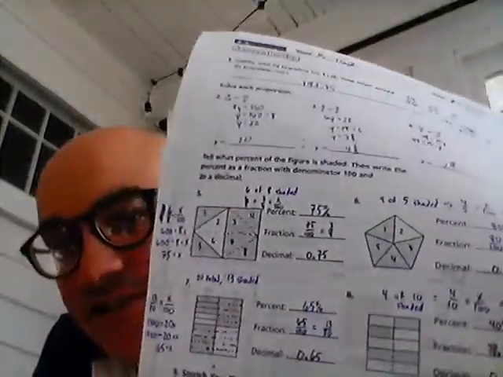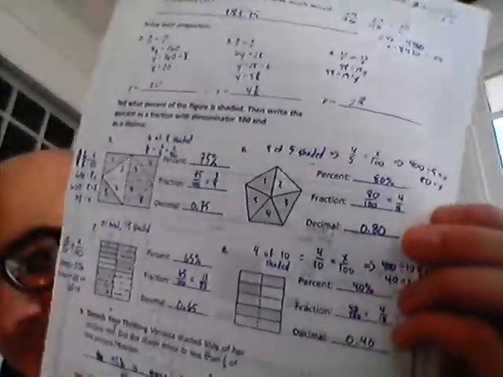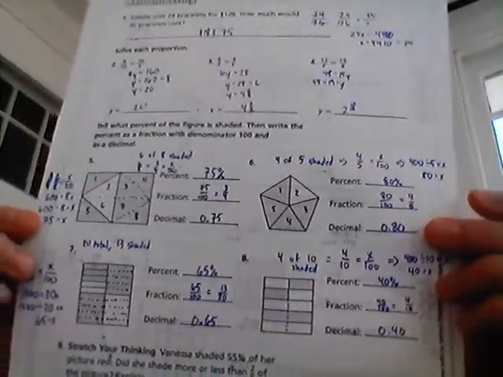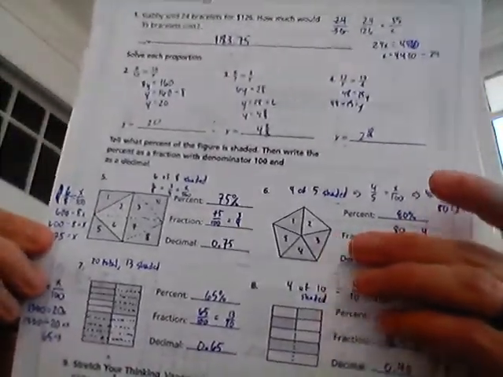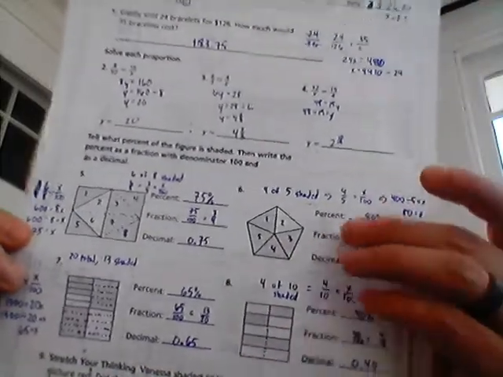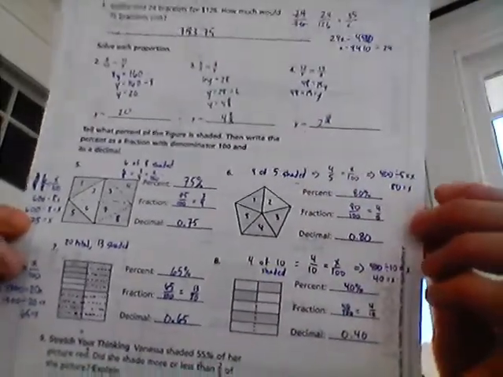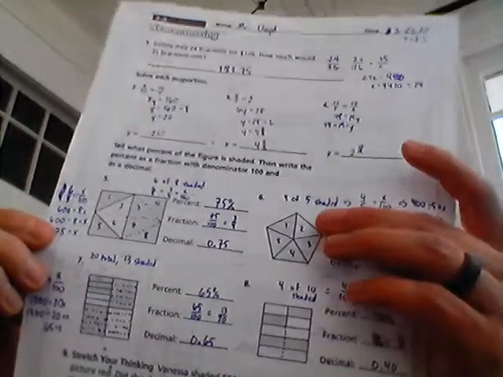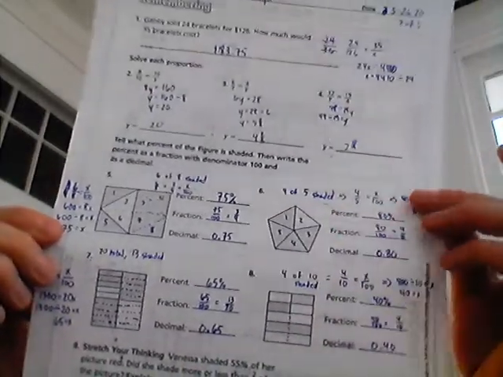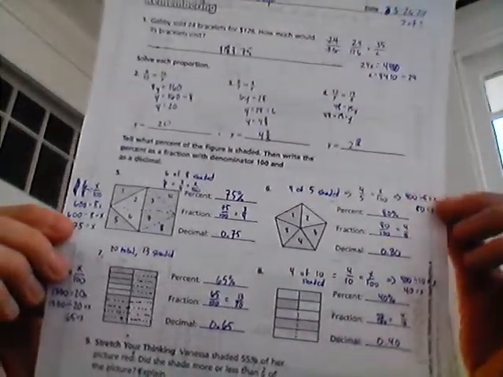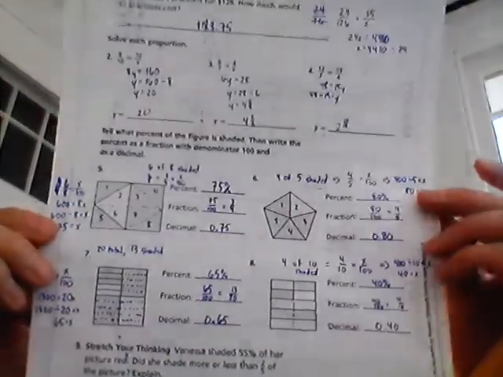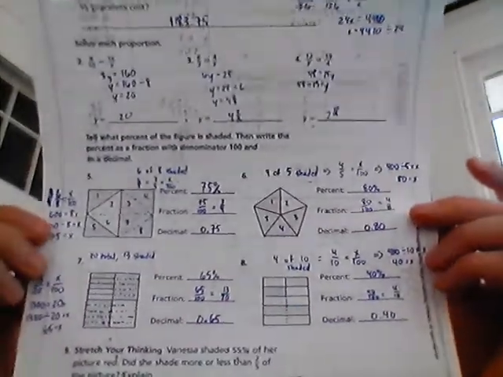Problem number 6. If I can figure out the orientation here. Problem number 6, we don't really have to decompose it. It's already divided into 5. I just took my pen and labeled them 1 through 5, as you can see there. Of course, there are 4 out of the 5 shaded. I do the same process. 4 over 5 equals x over 100. And of course, that's 80%.